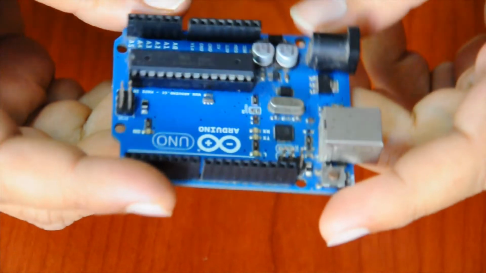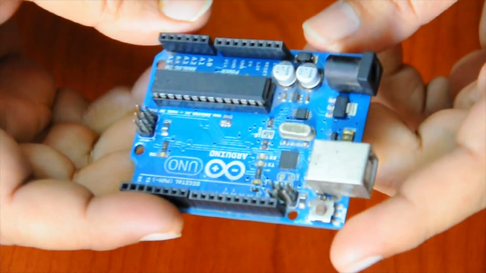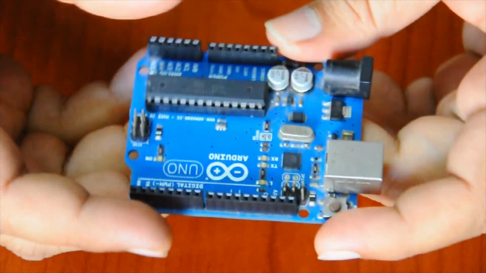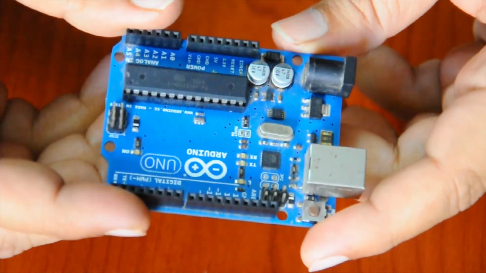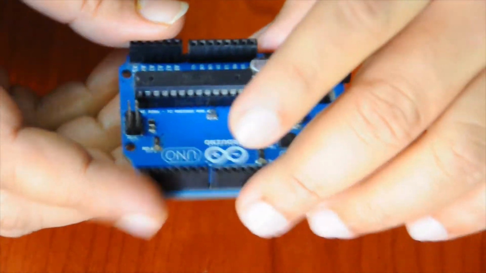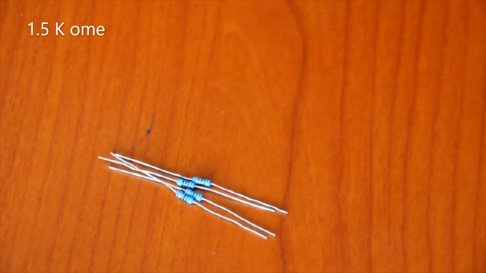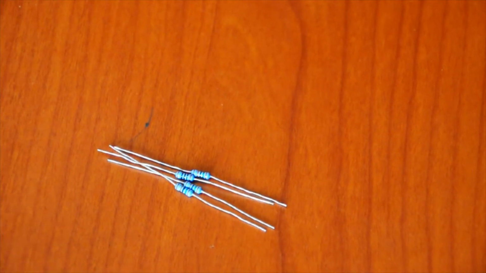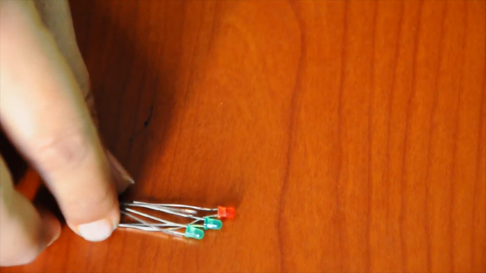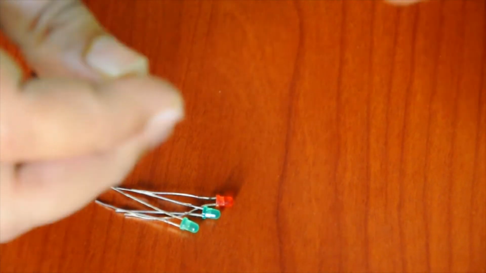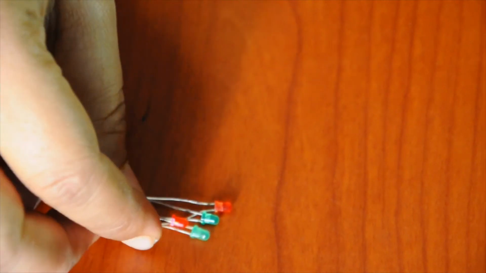Hi, I'm Kannan. Now we are going to see this project with multiple LEDs. All you need is an Arduino Uno board and a resistor. This is a 1.5 kilo ohm resistor, and a few LEDs. I've taken 4 LEDs, some red LEDs and green LEDs.